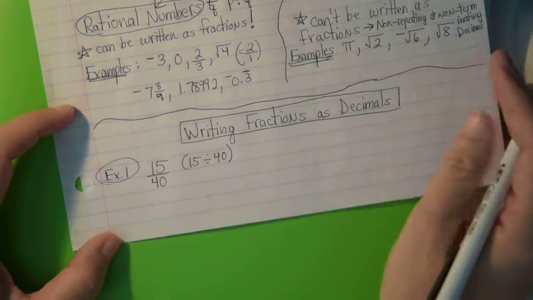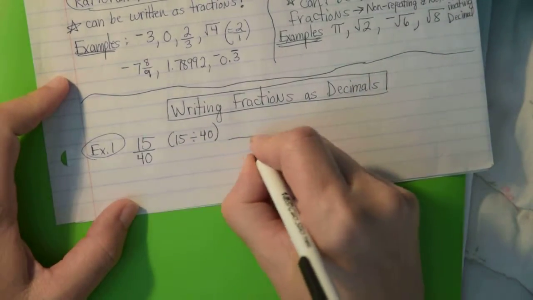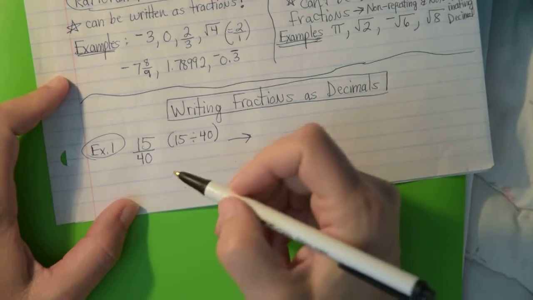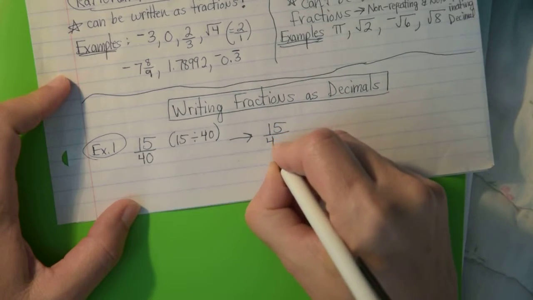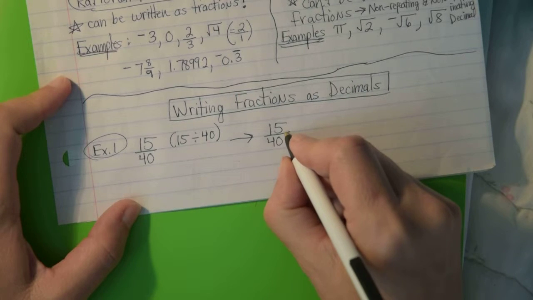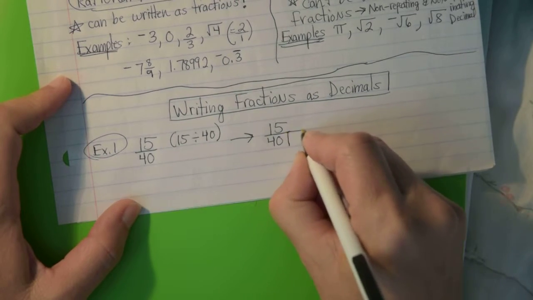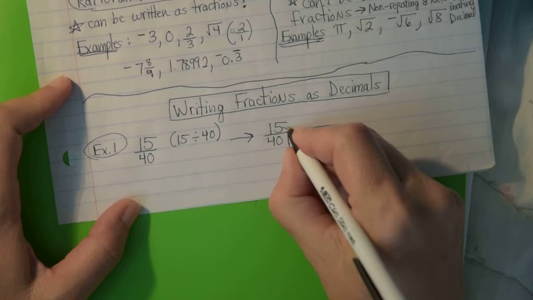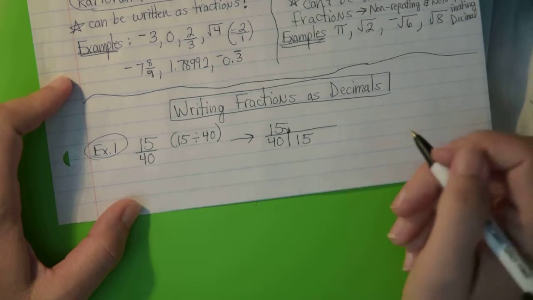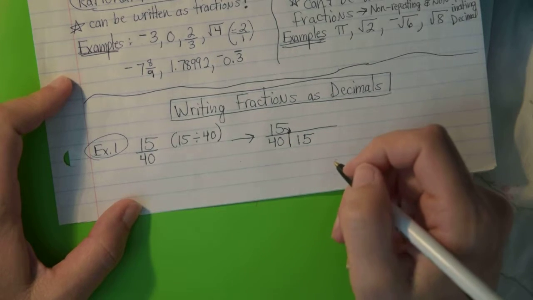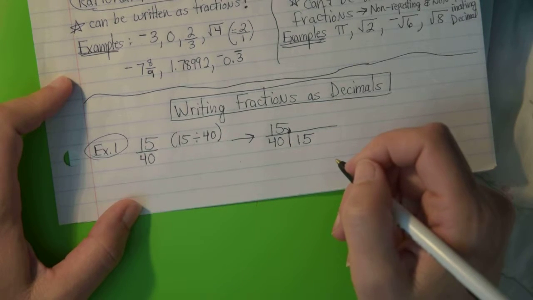So what I would do is to remember how to set up your division box, take the fraction, and I just make the fraction bar into the box directly like that, and then put the top number on the inside. So 40 into 15 is really what you're trying to figure out.